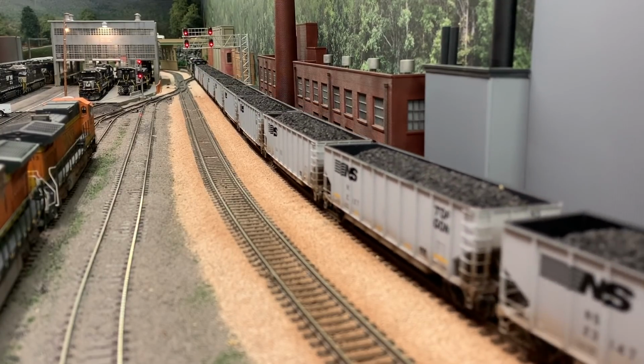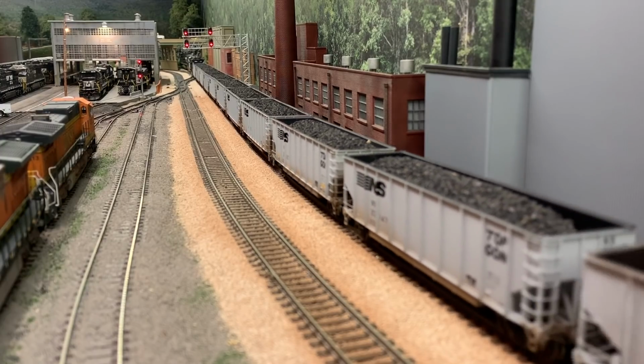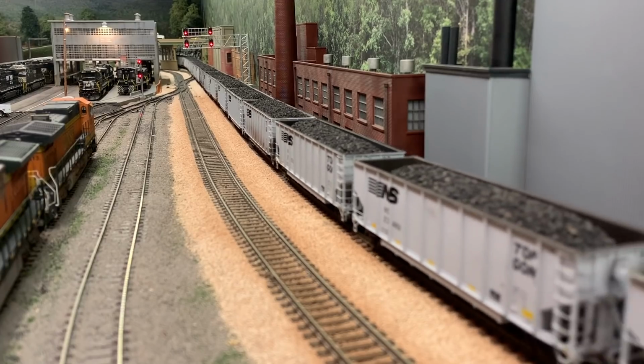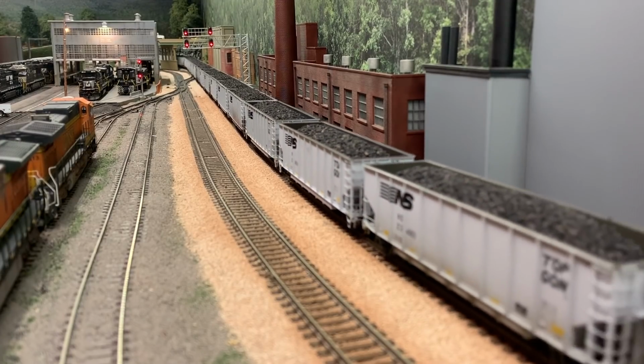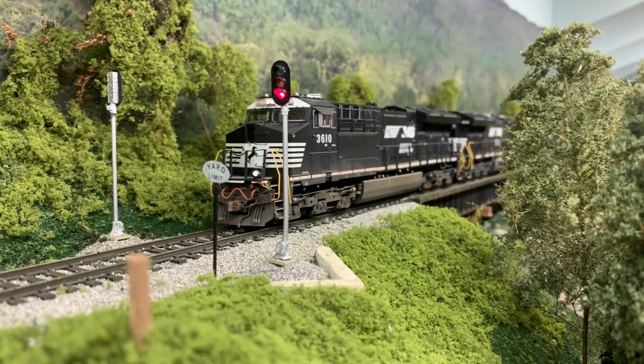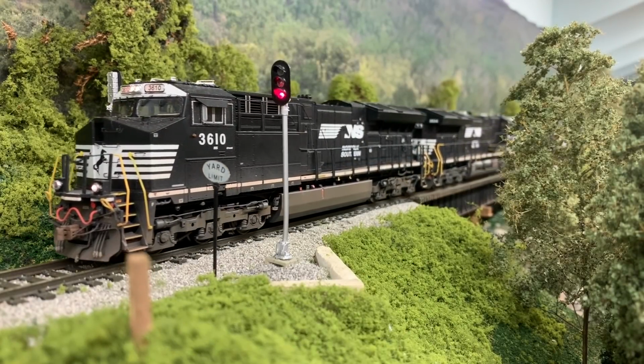Now, as I mentioned in the last video, running live coal loads actually requires some very careful training. You really don't want a derailment. And luckily, we haven't had any to date. But one of the unique, interesting operational challenges is that the head end and the helper crews have to communicate with each other throughout the trip up the hill.